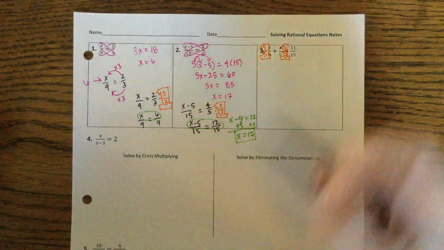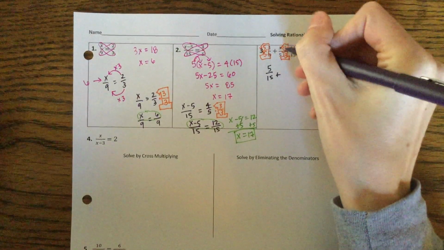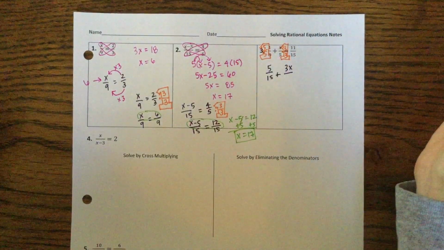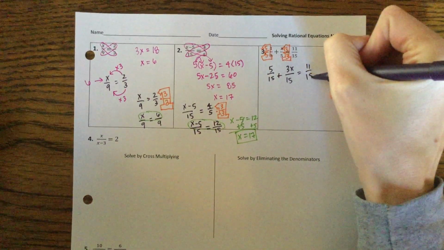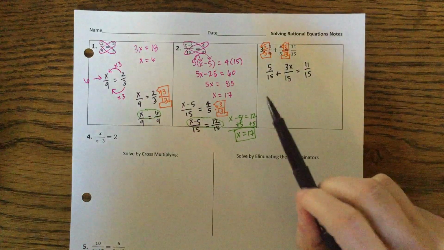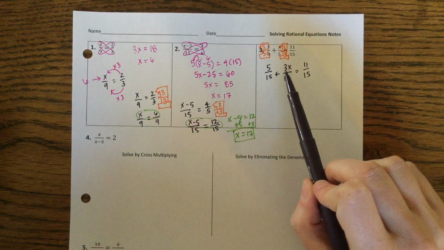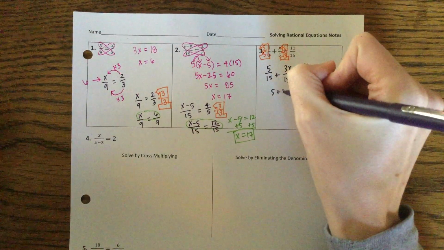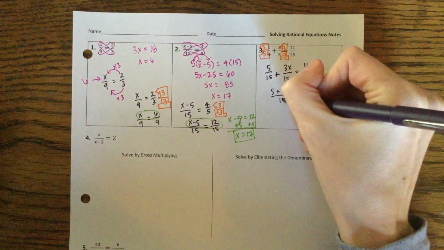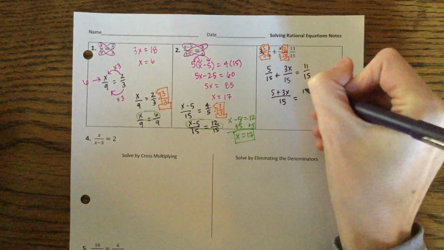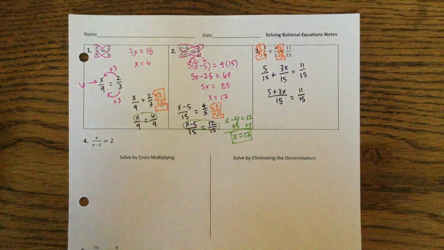So then, 5 times 1 is 5 over 5 times 3 is 15 plus x times 3, or 3x, over 15, which is equal to 11 over 15. And then you can add these two fractions together. So we can't actually combine the 5 and the 3x, but you could write that as 5 plus 3x in the numerator. And then this common denominator stays the same. So equals 11 over 15. And then you get to choose now which strategy you want to try.